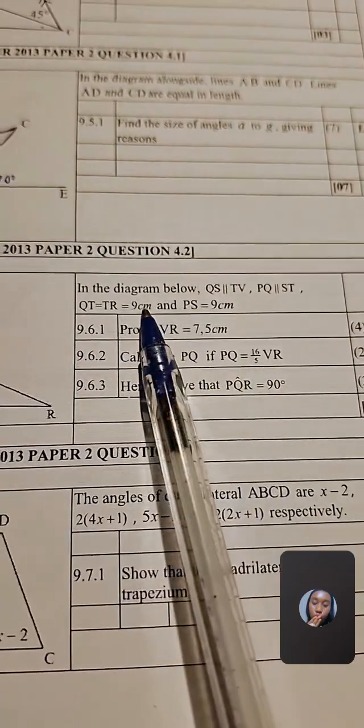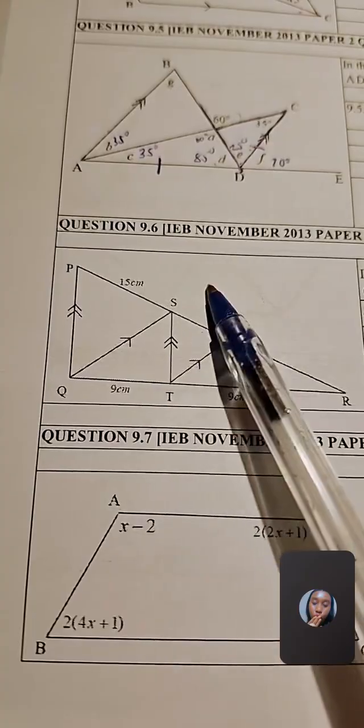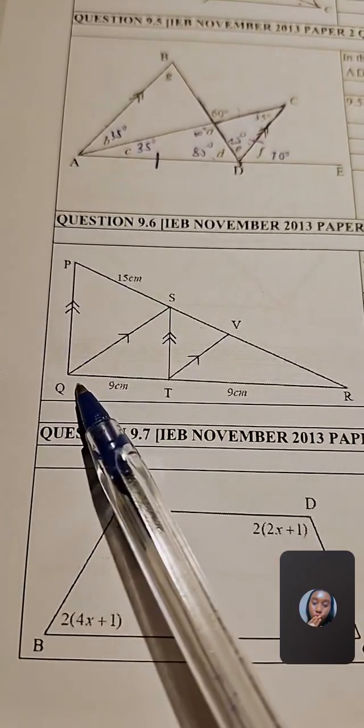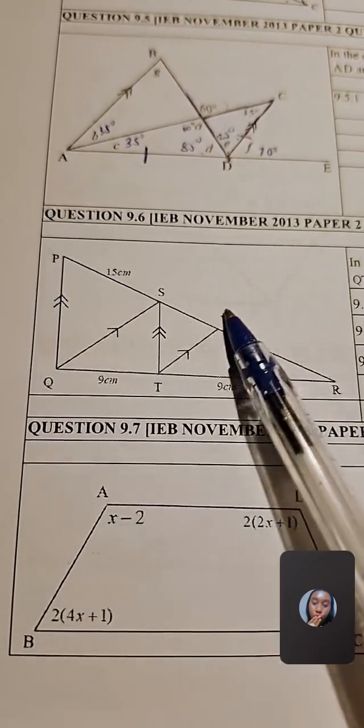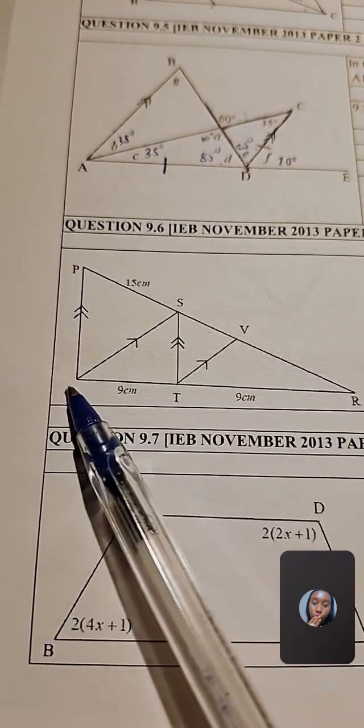So let's look at this in the diagram below. QS is parallel to TV. Where is QS? There is QS. QS is parallel to TV. Look at this. Parallel lines, guys, parallel lines. And as I look at these parallel lines, I'm thinking, which triangle is fitting here? This one. QSR.